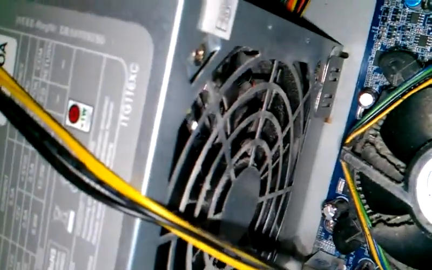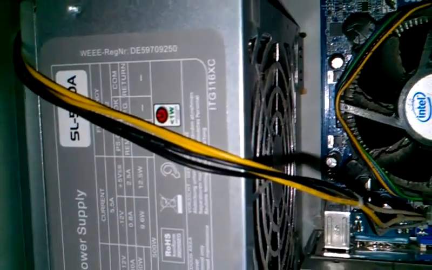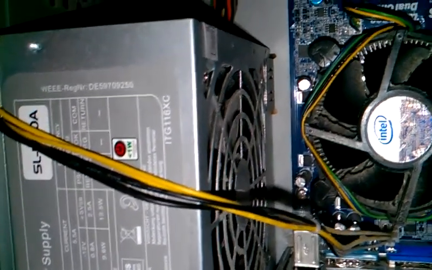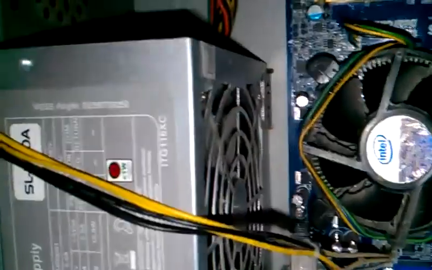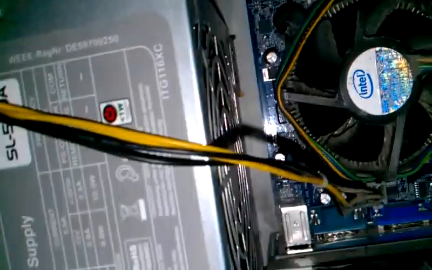Another thing is we have this power supply unit, the PSU. Many times I've fixed computers, and this PSU lasts like 2 years, and then the computer just restarts and restarts and restarts. Then you need to throw this out or fix it. I have never fixed one, but you can throw it out.